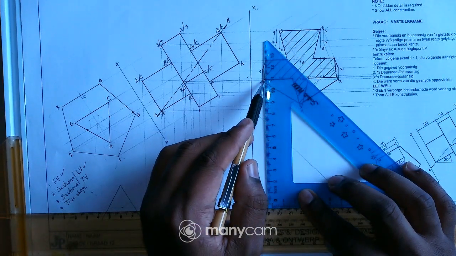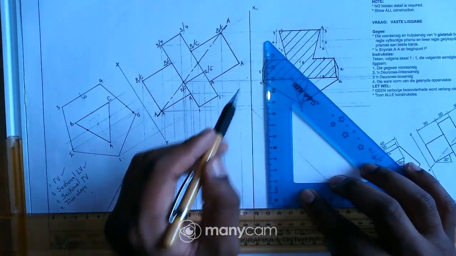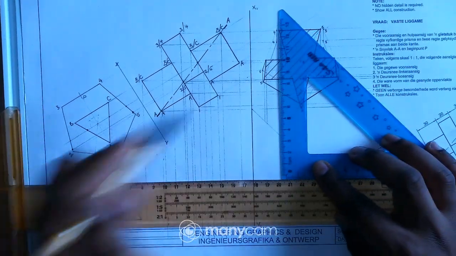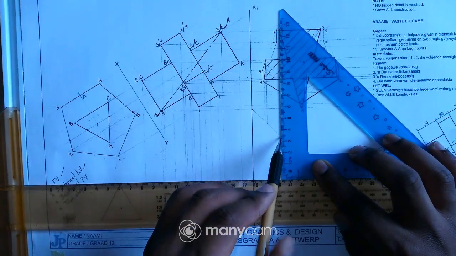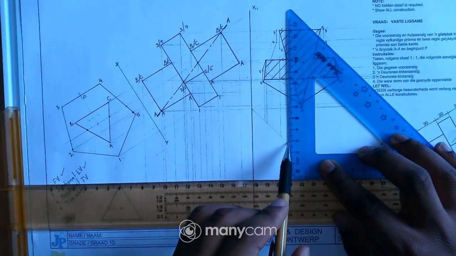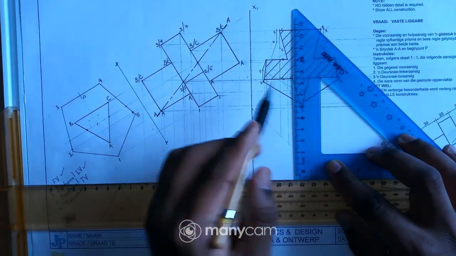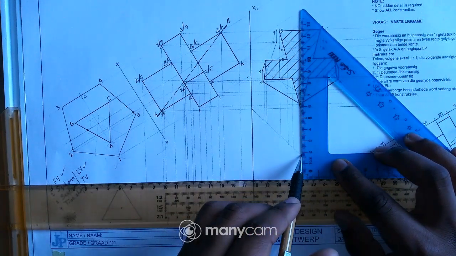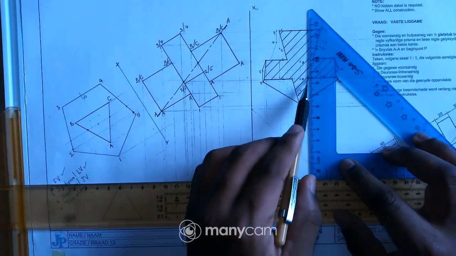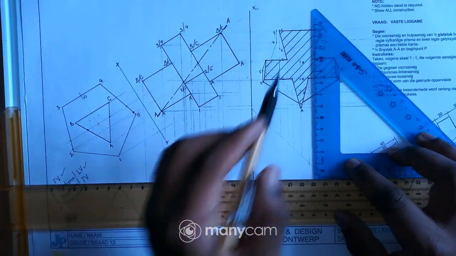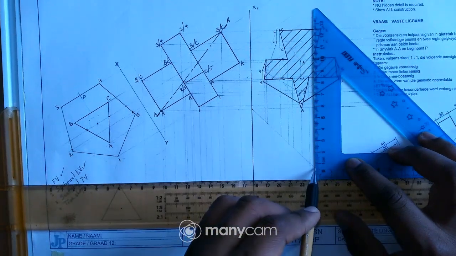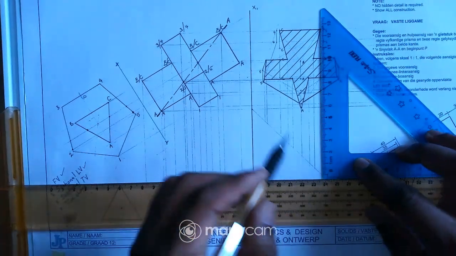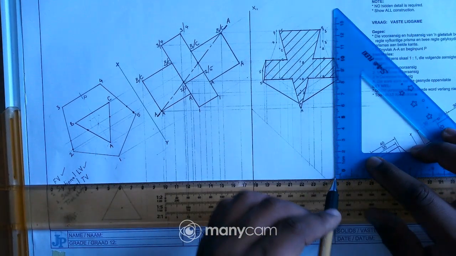So I'll start with this point there, project that point and that point there, right, and that point there, this point here, this point, that point, this point there, that point, that point there, this point.